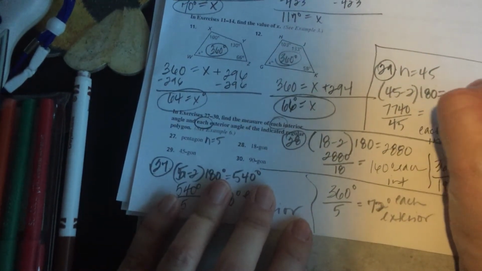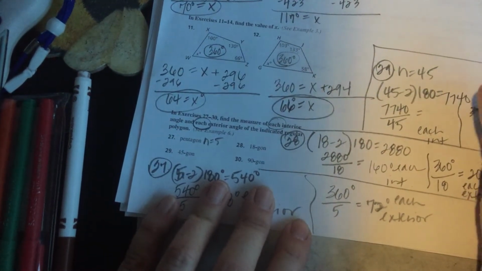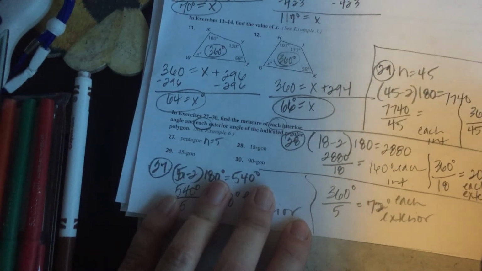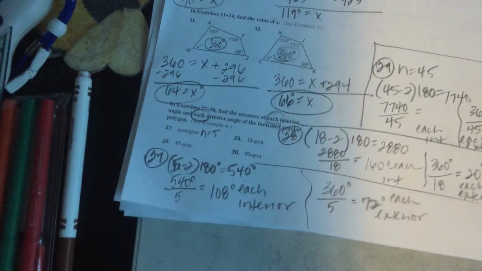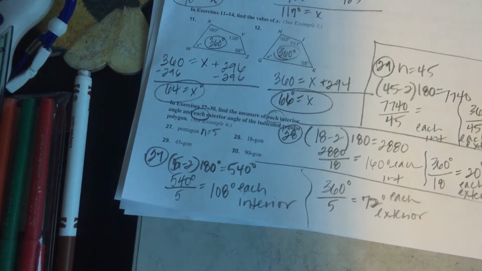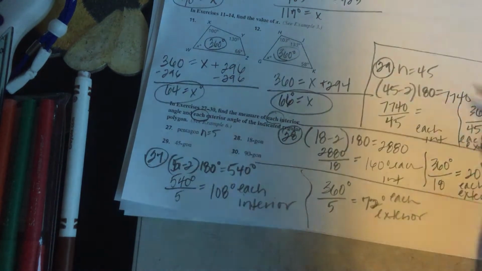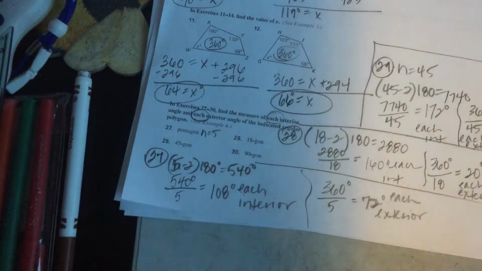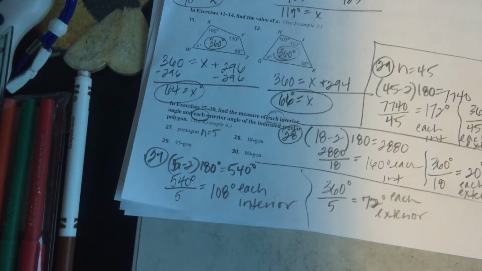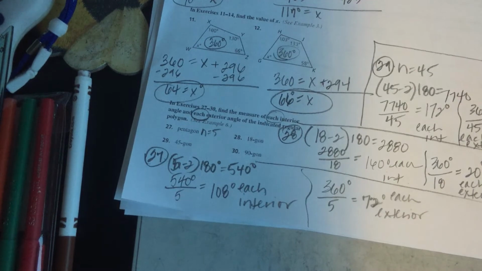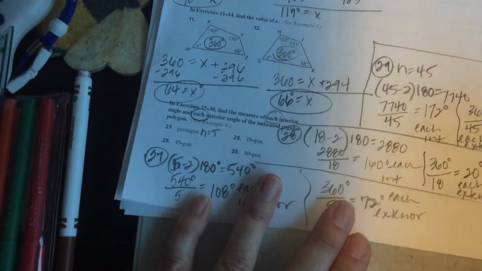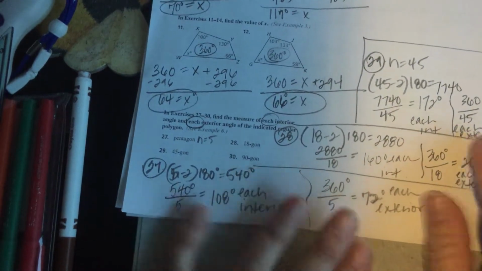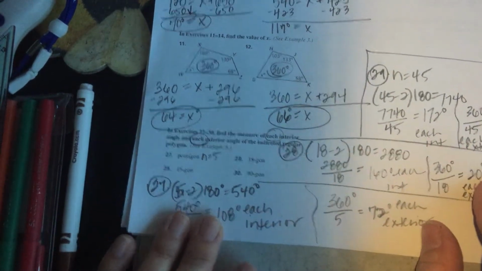I'm going to go to my calculator in a second here. 360 divided by 45 will be each exterior. What do I got? 7740 divided by 45. 172 for each interior. 360 divided by 45 is 8 degrees for each exterior. If we tried to draw something with that many sides, it would look like a circle. It'd be tough for us to draw it.